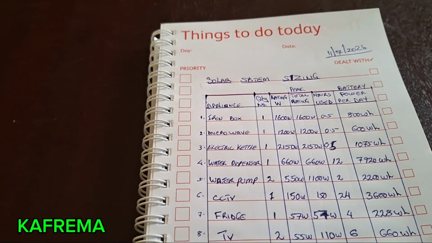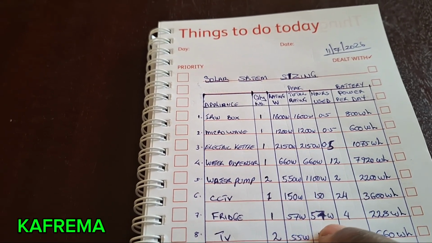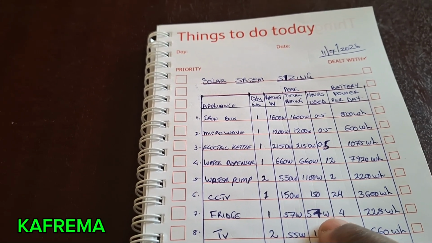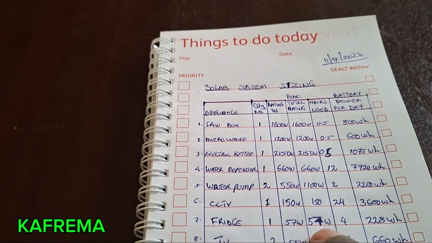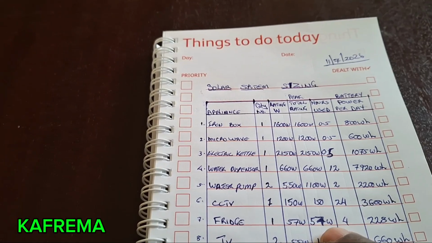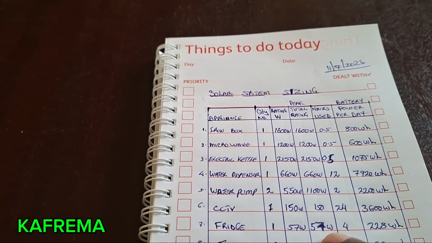Your fridge, let me take you to the fridge. Many people think the fridge uses a lot of power, but it does not use a lot of power. It is very little power because most of them are the improved ones with the green stars. When you are buying your fridge, please check this one. It does not use a lot of power, especially if you are not opening the door so many times.